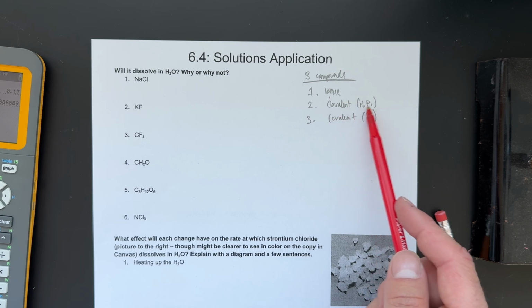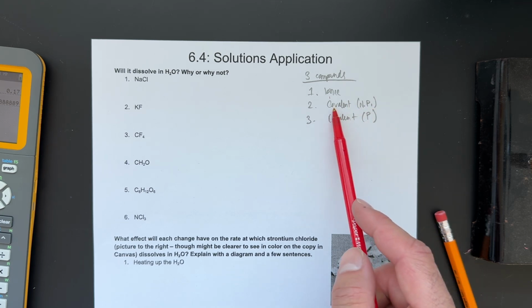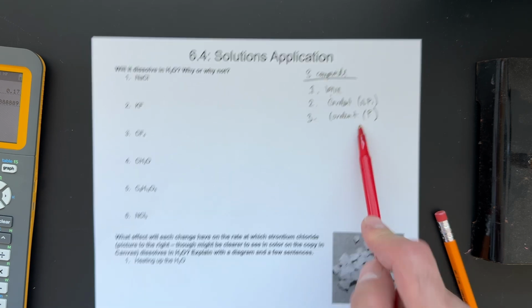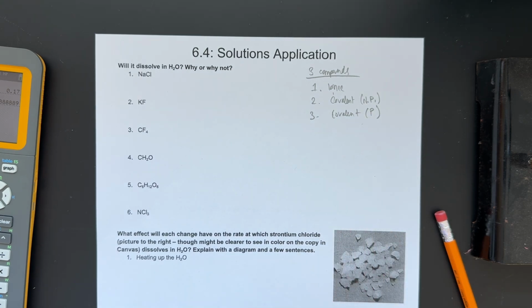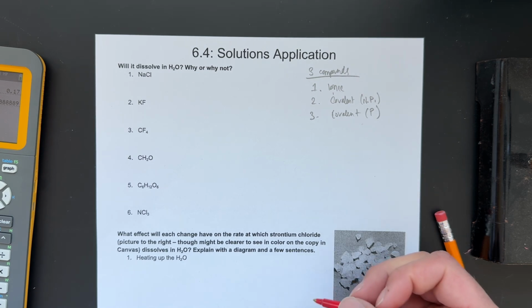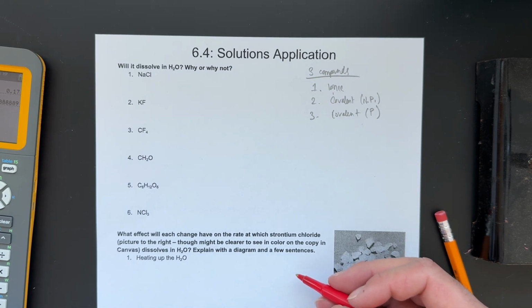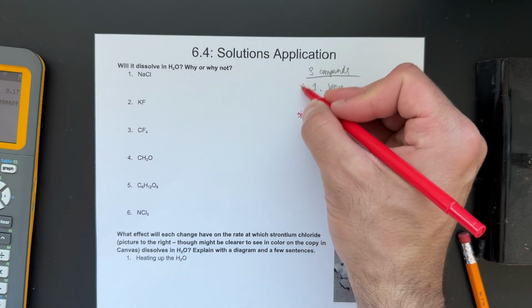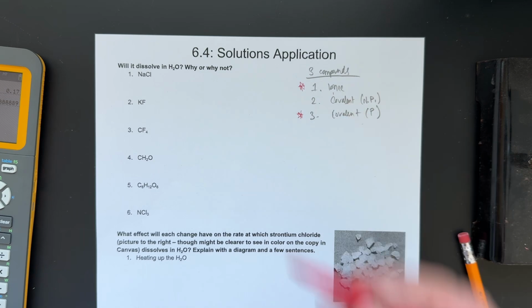For covalent non-polar compounds, there's no charge, but for polar covalent compounds, there is a charge. It's a semi-charge, but it's a charge nonetheless. And so the types of compounds that are going to dissolve in H2O are the ones that are charged, things like polar covalent compounds and ionic compounds.